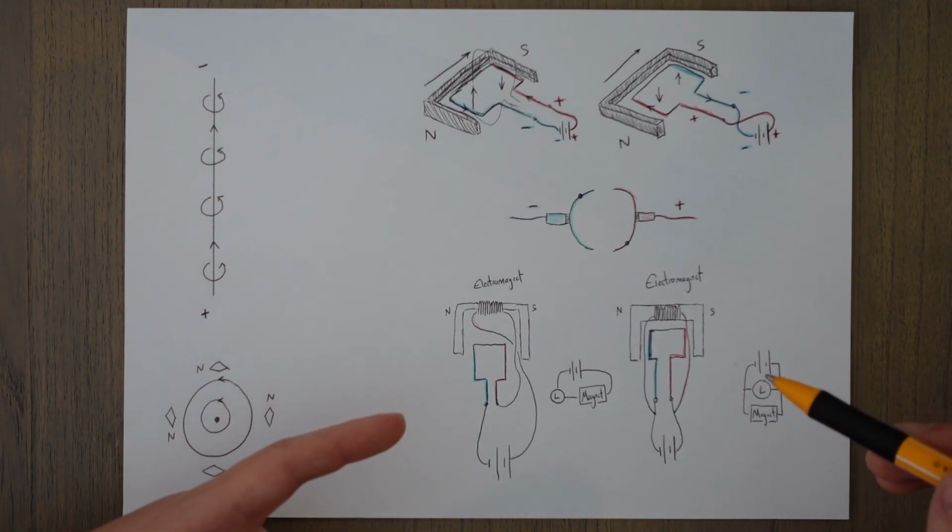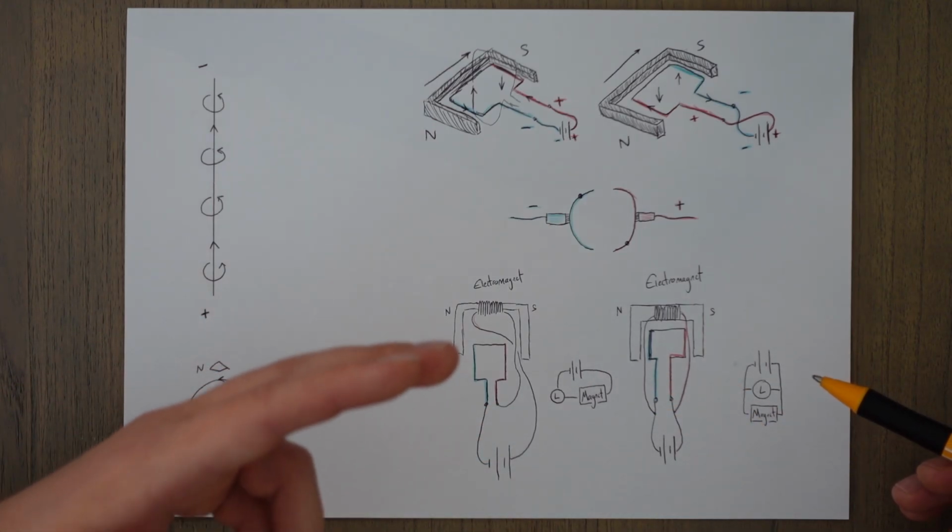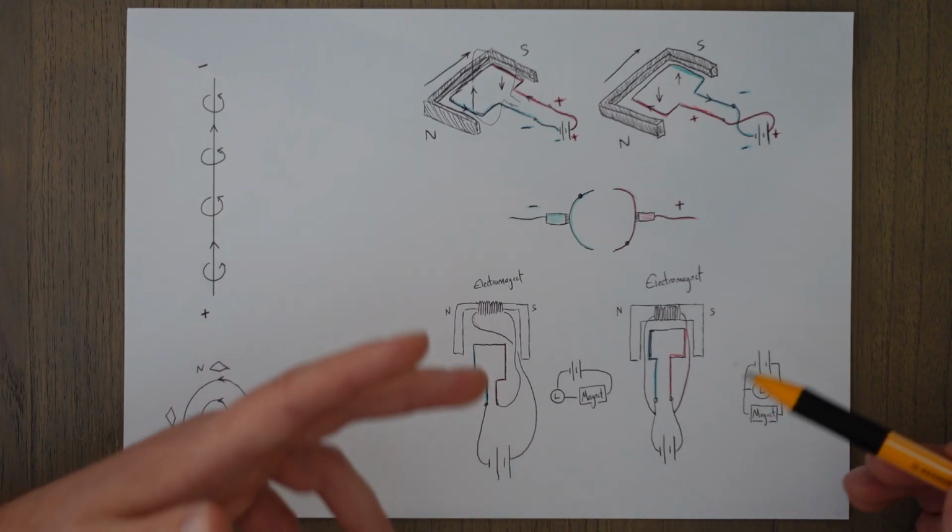What we can also do is combine both of them and get a motor that has two electromagnets, if you like.